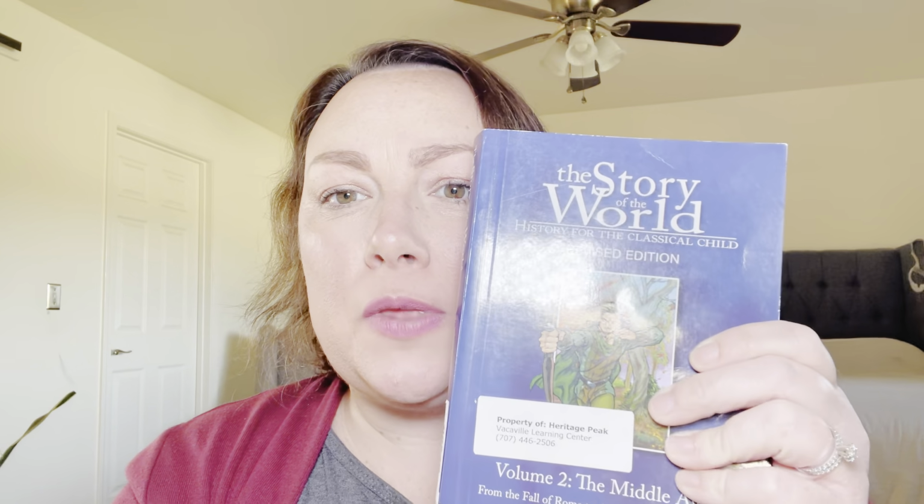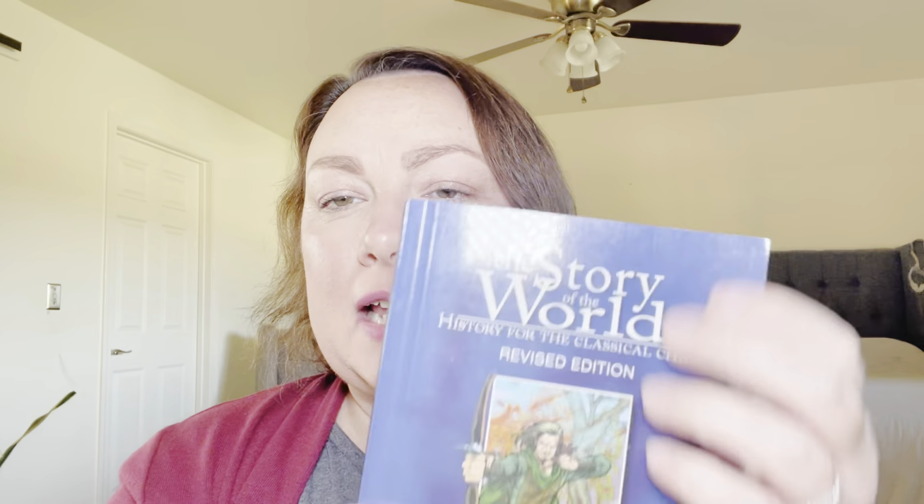This is Story of the World Volume 2, The Middle Ages. This is the reader. This is like your main spine that you use, but it also has a few other elements: an activity book, an optional audiobook, tons and tons of book lists, hands-on activities, map work, copywork, narration, so many things. Too many things really to do all of them and finish it in a year.